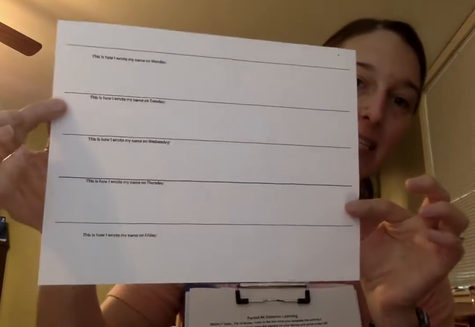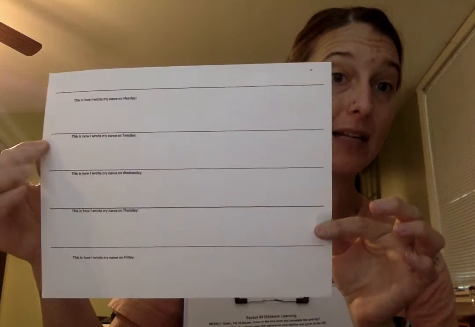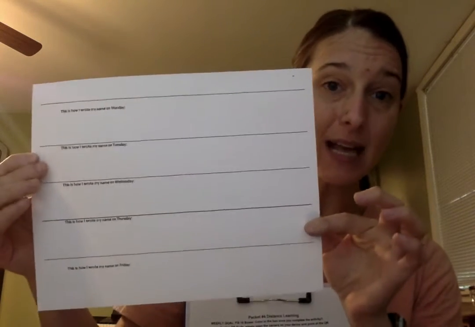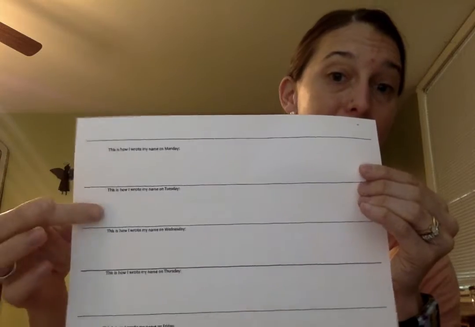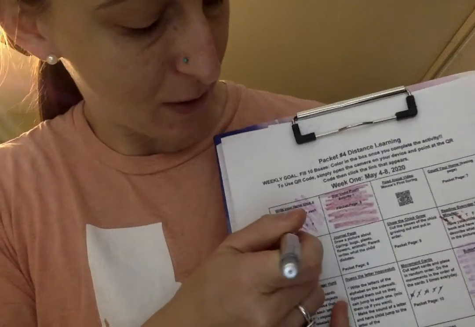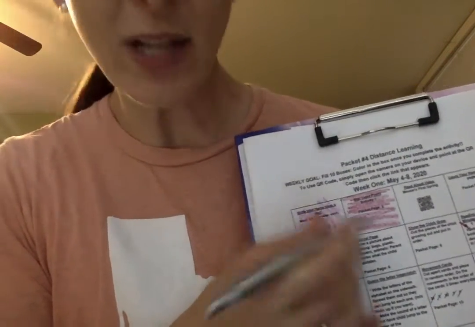Okay, so let's start up here at the top. The first one is write your name once a day, okay? So I'm sorry about the lawnmower going on outside, but we have already had this page in one of our other packets. So it's going to be the same idea. You are just going to have your child write their name each day. When they write their name, you're going to come up here and you're going to mark off the day that they wrote their name. And once they get to the end, they can color in the box.